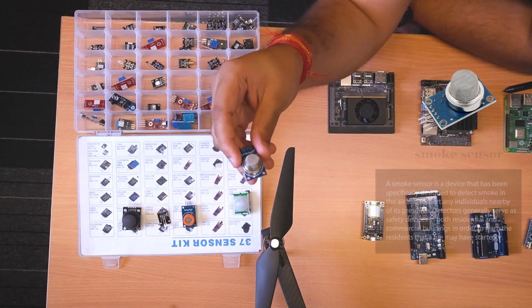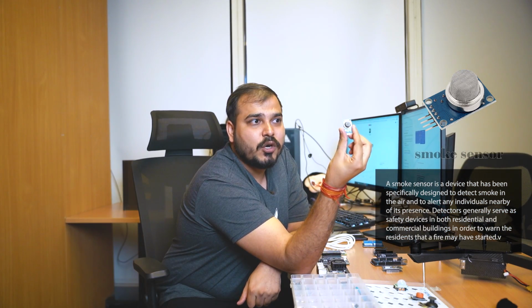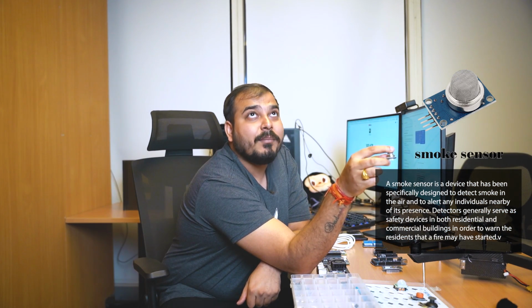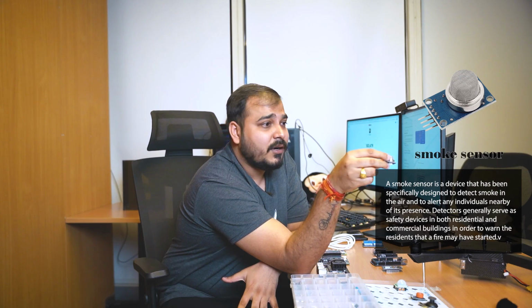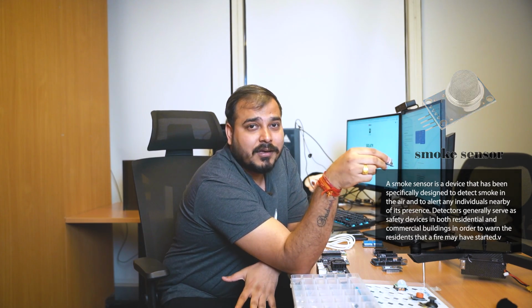Now coming to the next one, this is amazing. This is a smoke sensor. It will detect smoke, and based on that you can raise an alarm, or directly call someone. That task will be automated. In developed countries like Australia, the US and others, they have a very strict policy with respect to smoke sensors. In a hotel, as soon as smoke gets sensed, a call goes directly to the fire department, and they will come and put a hefty fine.